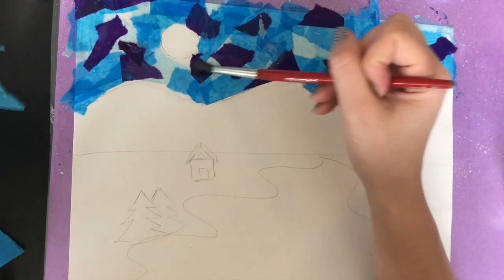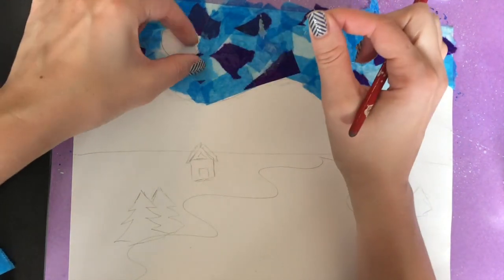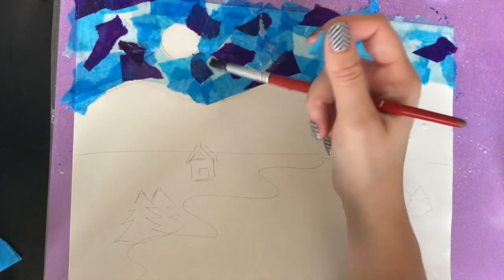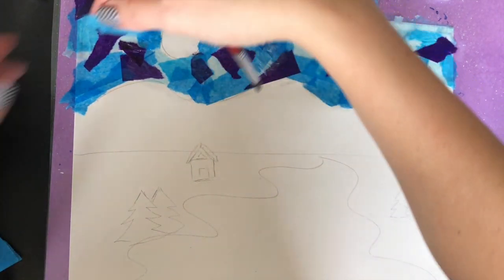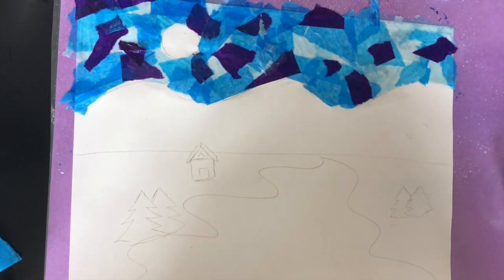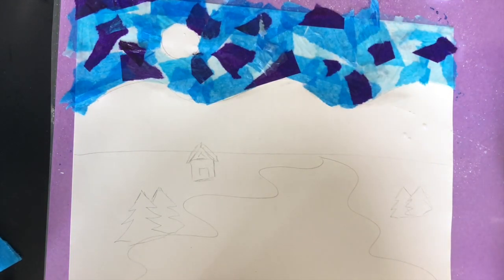Try to get as close to your lines as possible. So like for example there, I look at my sun and I noticed I missed a big spot. So I'm just going to take some tissue paper and fix over that. Oh, and I missed here too, so I'm going to fix that. Now, once I'm done with one area, I'm going to move on to another. So for example here, I will move on to my sun and start layering that as well.